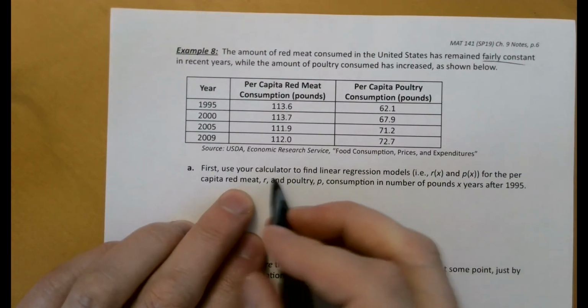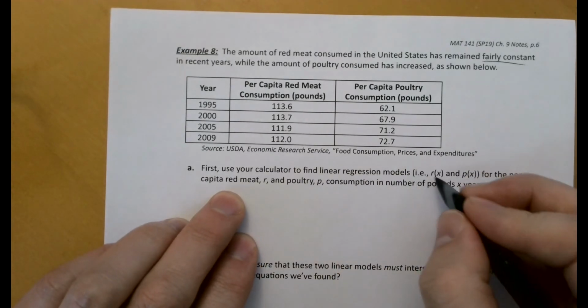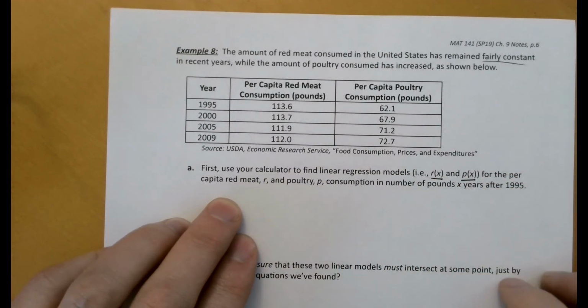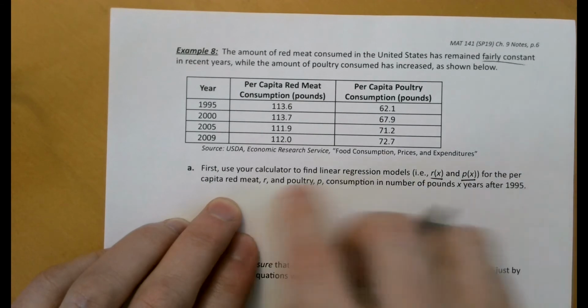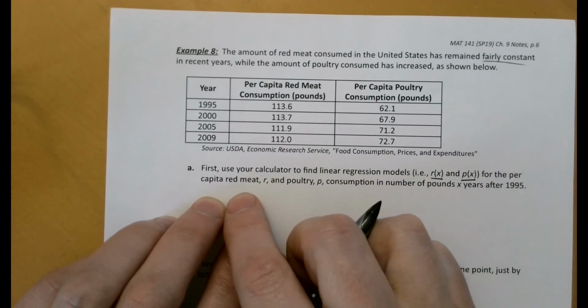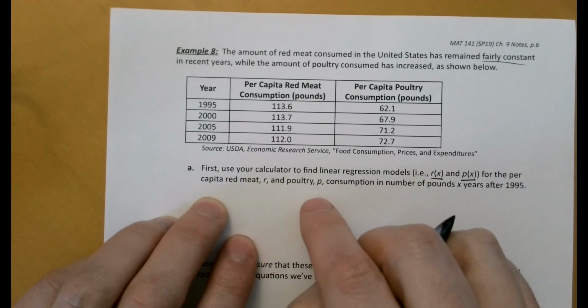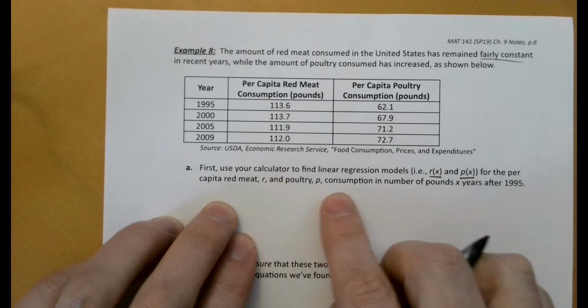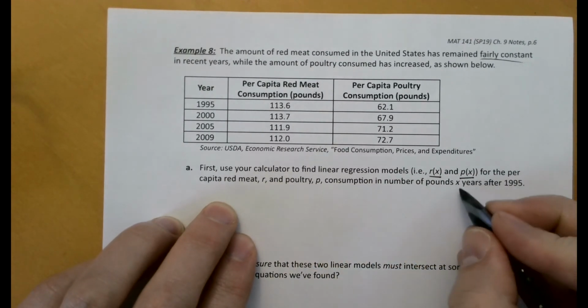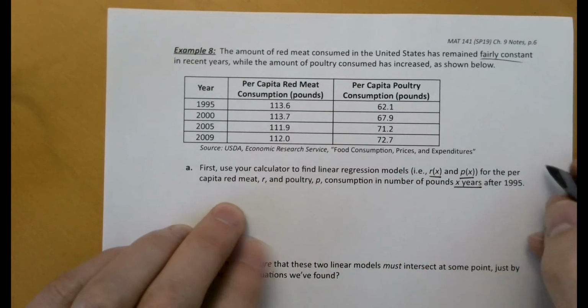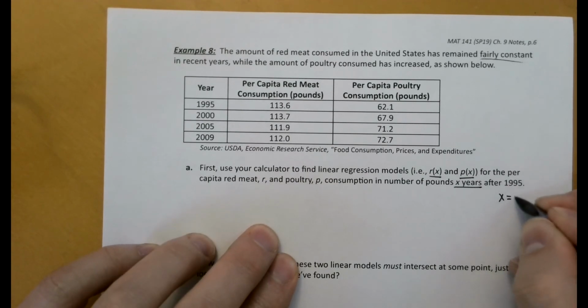So we're going to use our calculator to find linear regression models, R of X and P of X. We define what they need to be for the per capita red meat R and poultry P for consumption in number of pounds X years after 1995. Note X equals 0 means 1995.